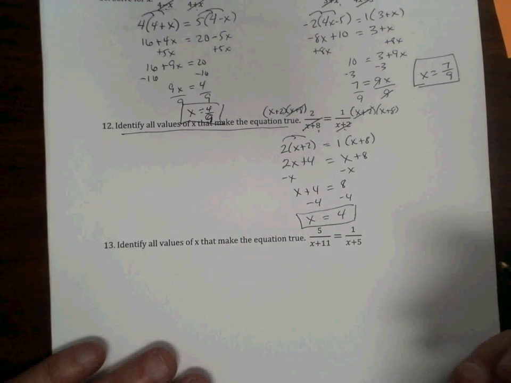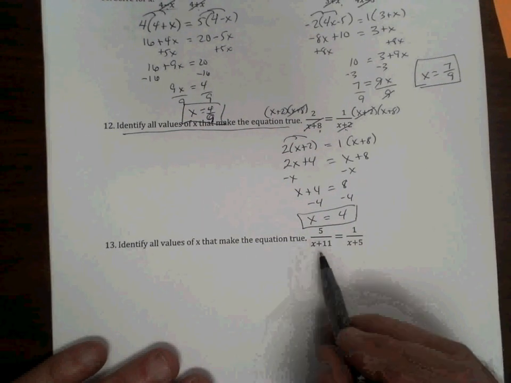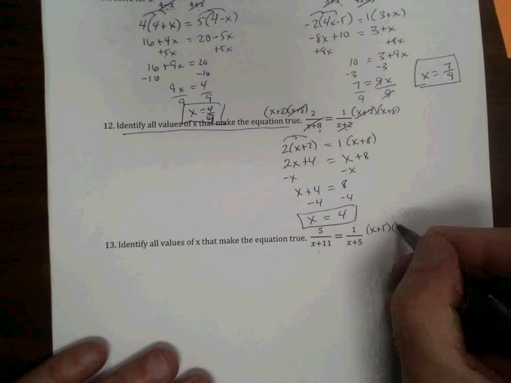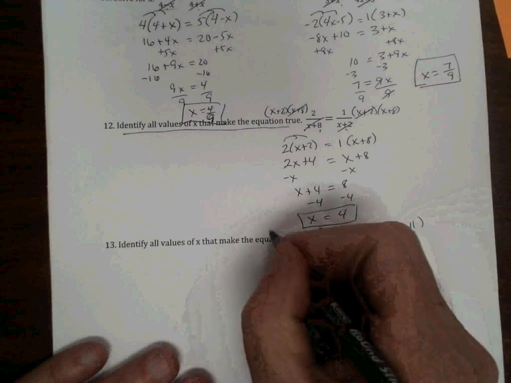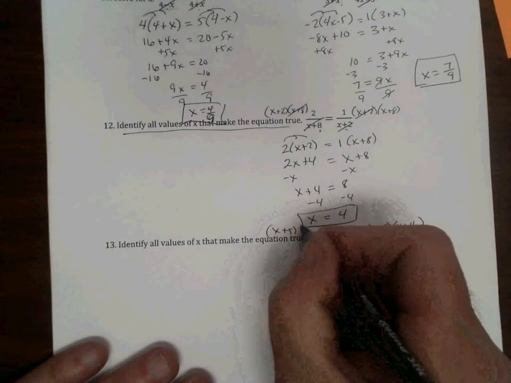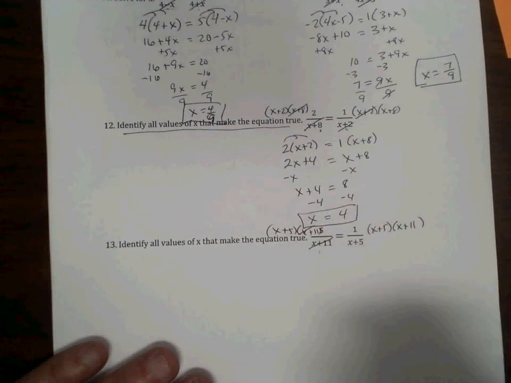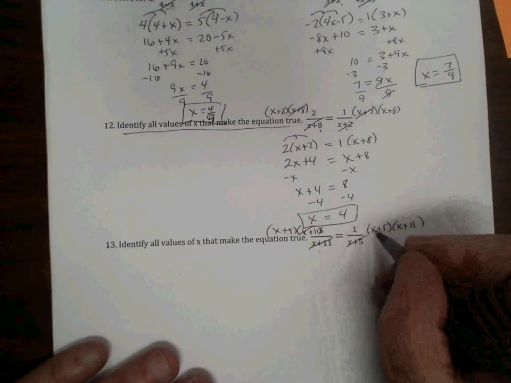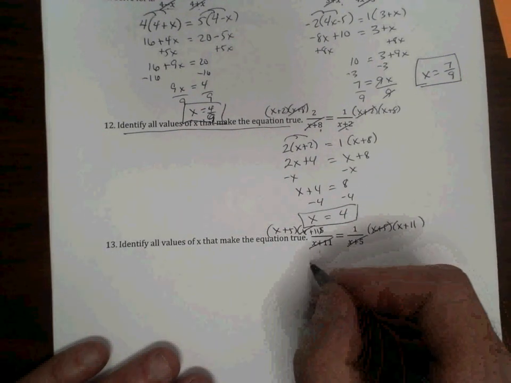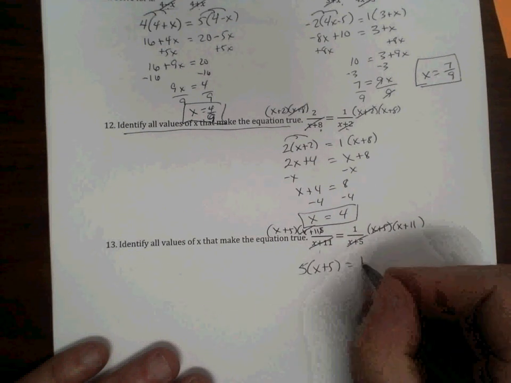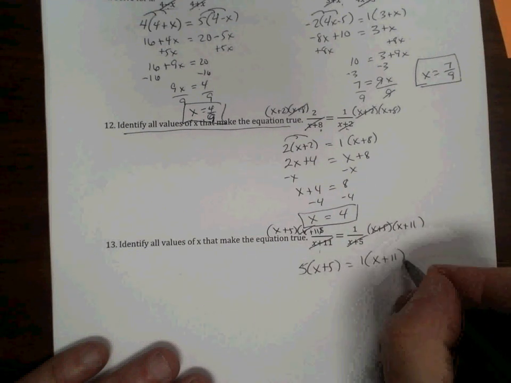This is painless, y'all. This is so much fun. We're almost done with this. If I multiply both sides of this equation by both denominators, multiplication and division by x plus 11 cancel. Multiplication and division by x plus 5 cancel. That leaves me on the left with 5 times x plus 5 equals 1 times x plus 11.